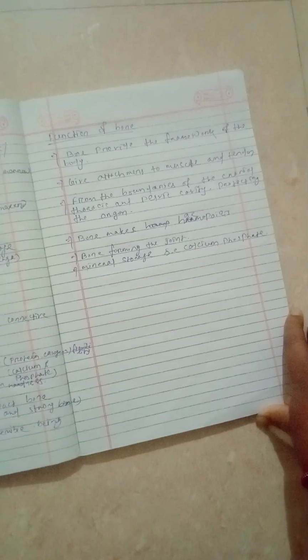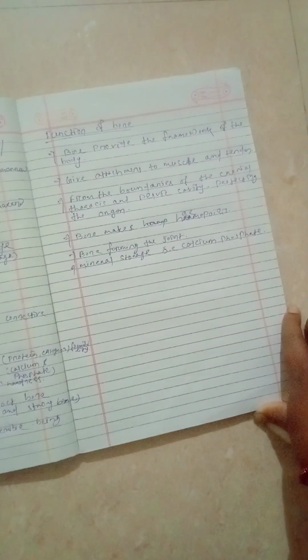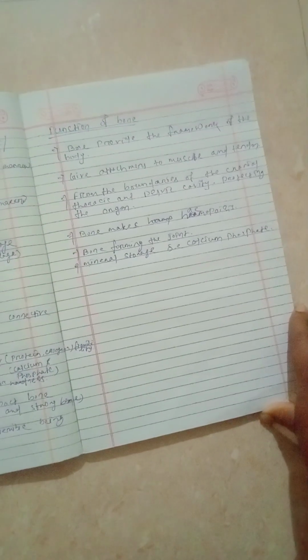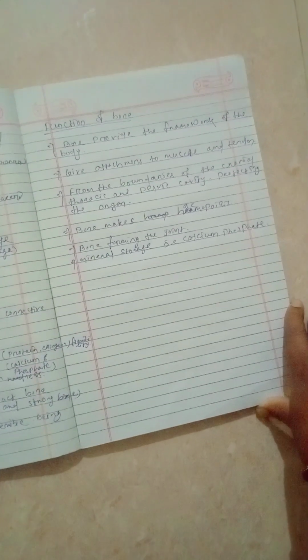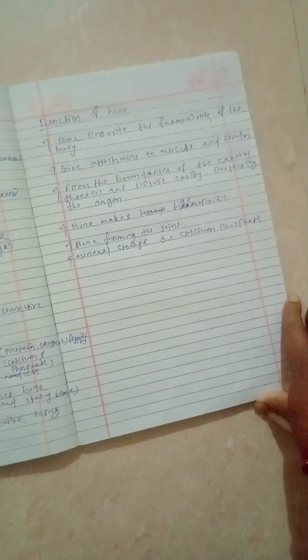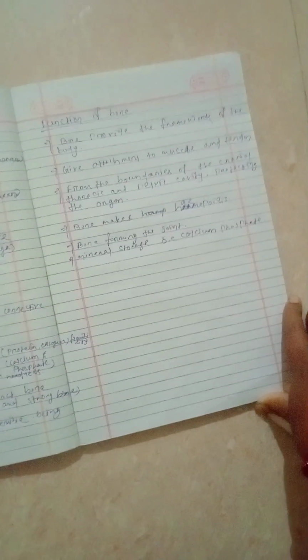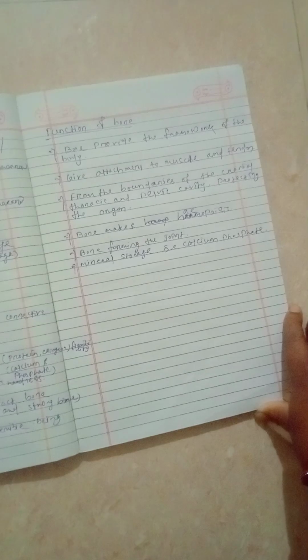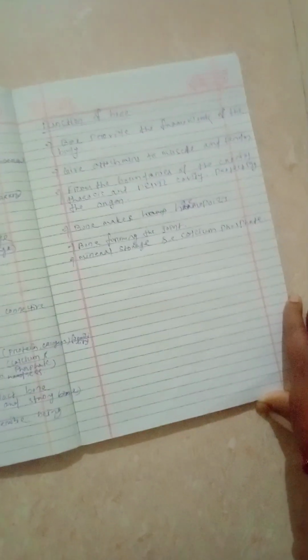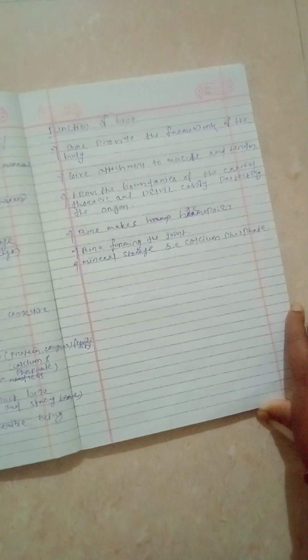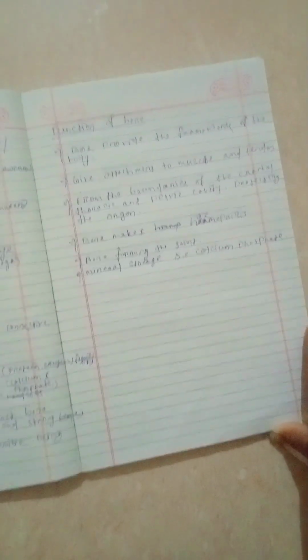Then bone does hemopoiesis, meaning bone forms blood cells like RBC, WBC, and platelets. Bone forms joints, like the ankle joint and wrist joint. The ankle joint has seven bones connected to each other, and the carpal bones are eight bones connected to each other, forming the joint. Bone also stores minerals like calcium and phosphate.